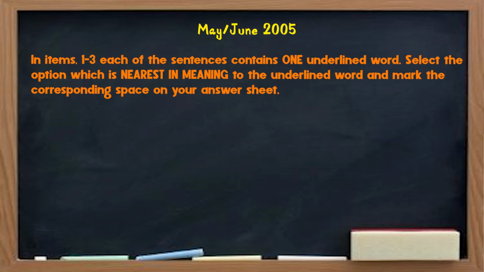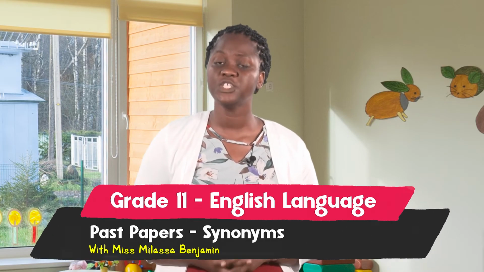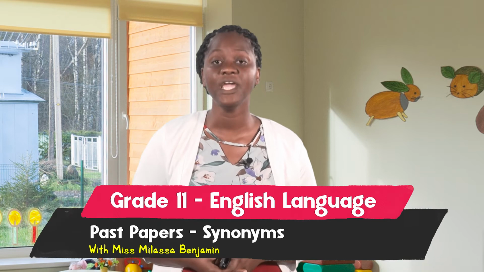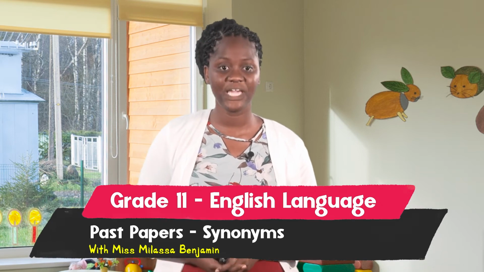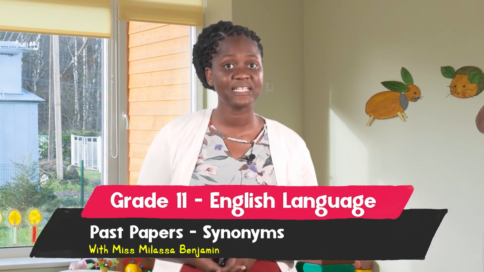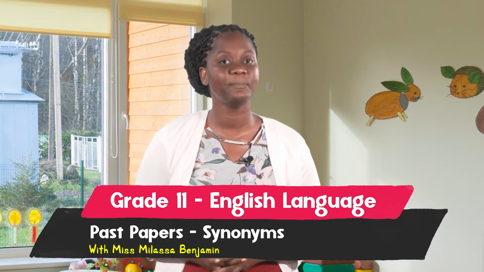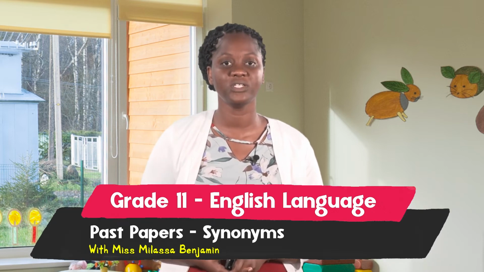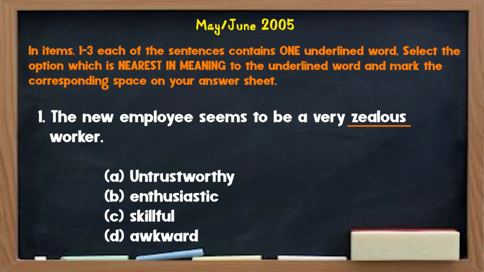It says, in items 1 to 3, each of the sentences contains 1 underlined word. Select the option which is nearest in meaning to the underlined word and mark the corresponding space on your answer sheet. It must be noted that you will not see the word synonym in your instruction, but from implication, where we see nearest in meaning or we may see closest in meaning, we know that we are being asked for the synonym of the underlined word. So let's go on to number 1.